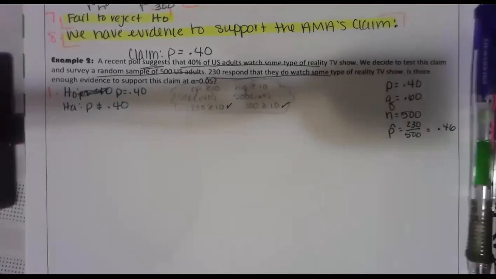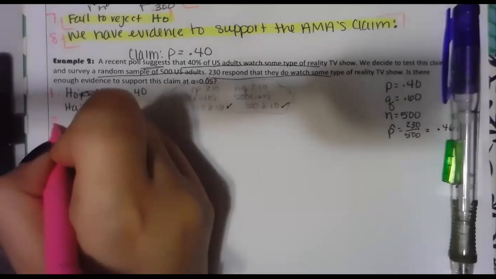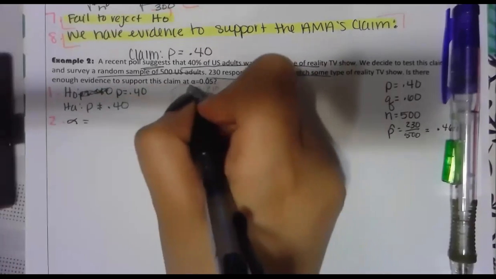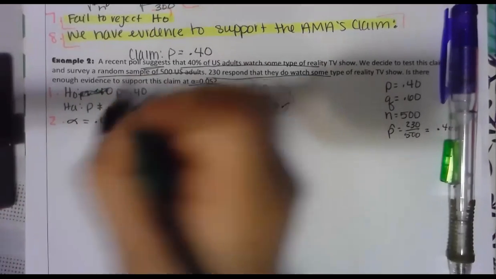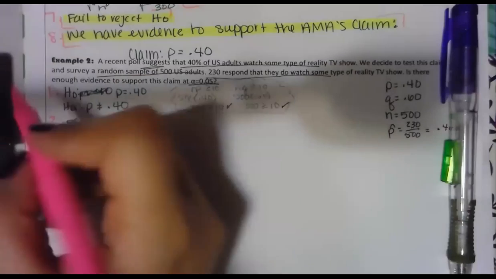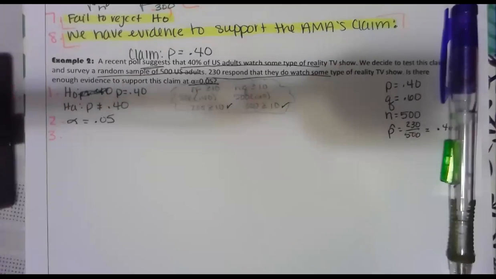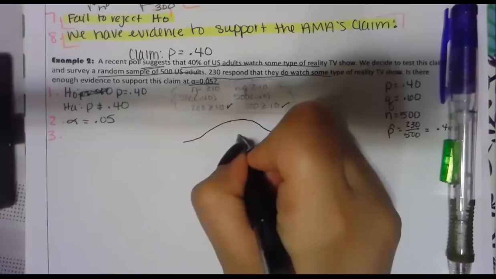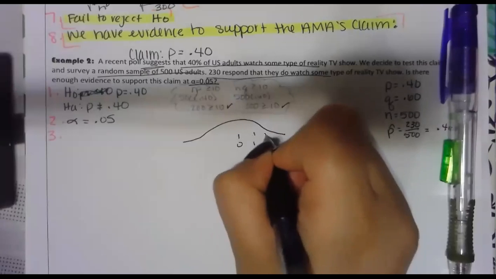All right, so then moving on to the second step, you need to state your significance level. It's right here, significance level is equal to 0.05. Okay, so then the third step is draw your standard distribution.